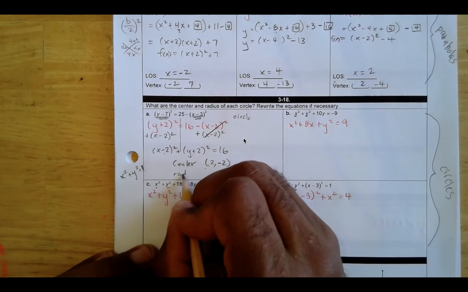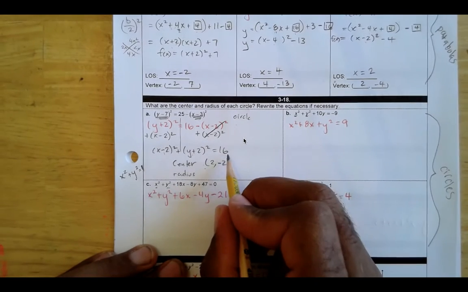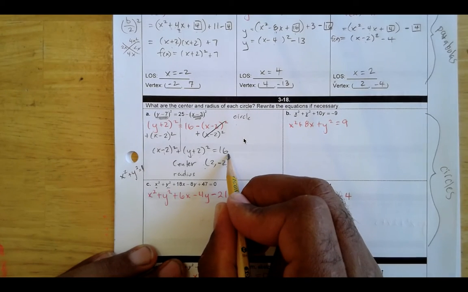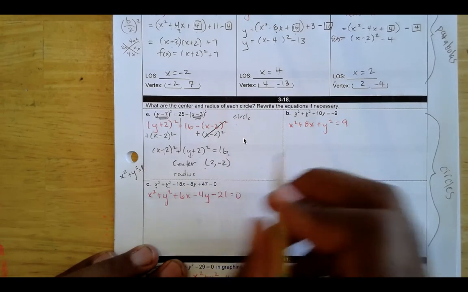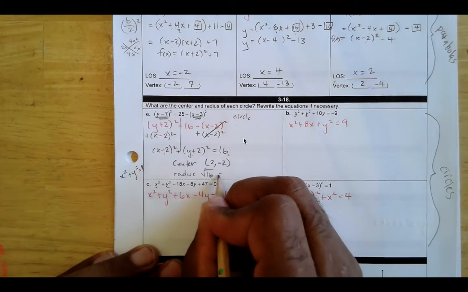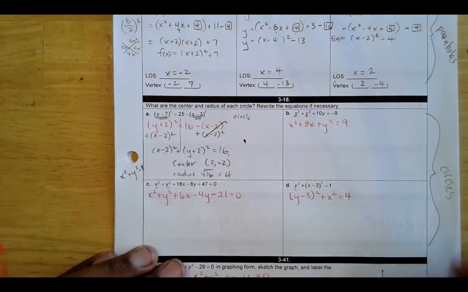Okay, so then our radius, remember, is the square root of that constant value here. So basically I take the square root of 16, and so the radius is 4.